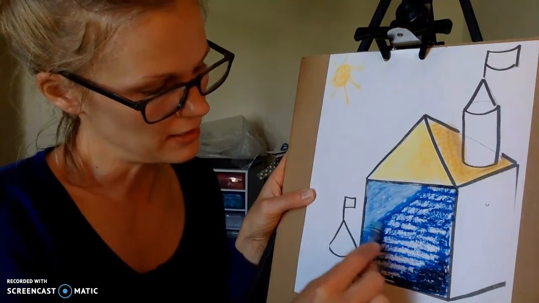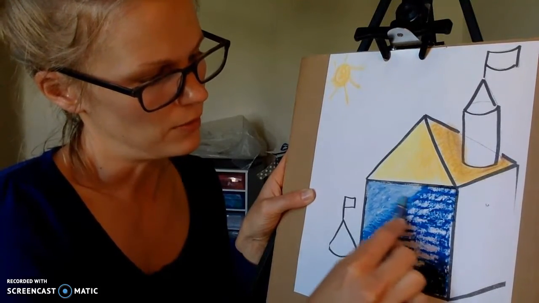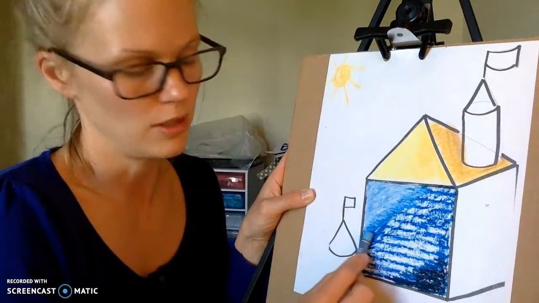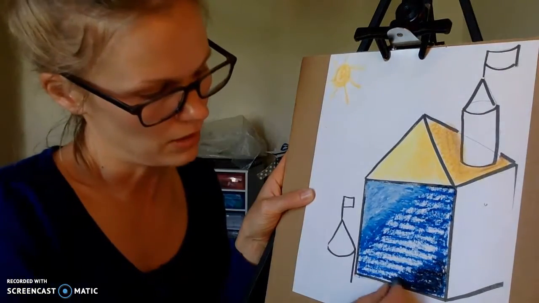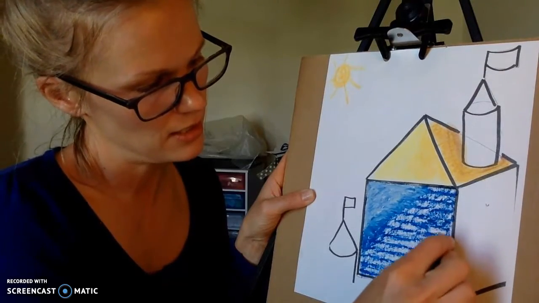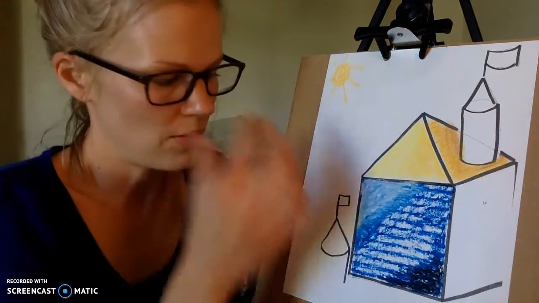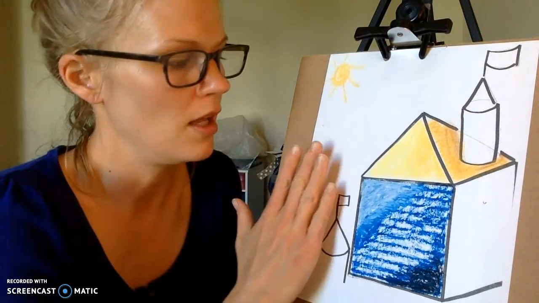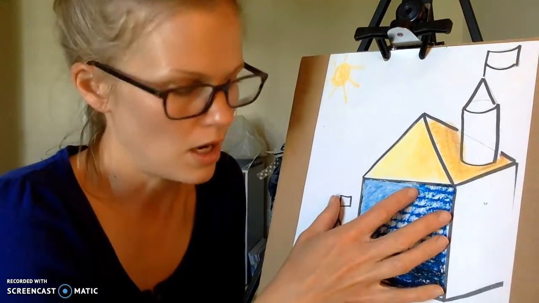So I'm going to blend this a little bit because I don't want it to look like it went from light blue to medium blue. I want it to be like a gradual change in there. And same thing with my breaking point here. Now you can see I didn't really add a lot of detail right now. There's no doors or windows or anything like that, because really I should be filling in the values first and then putting those details on top.